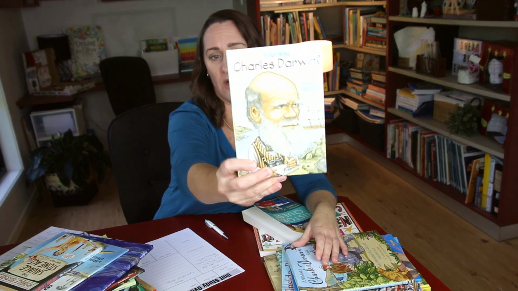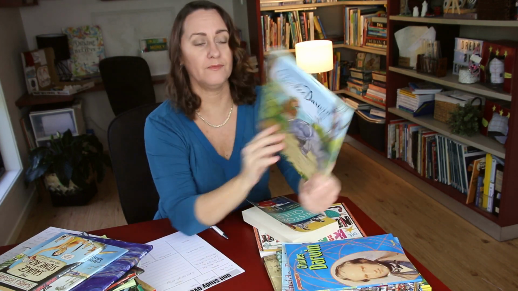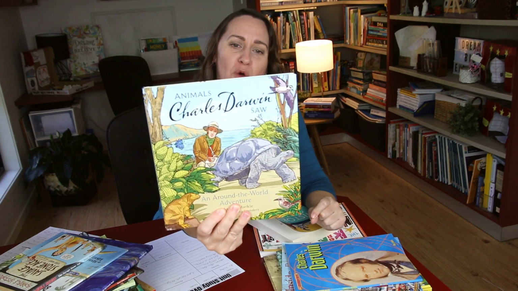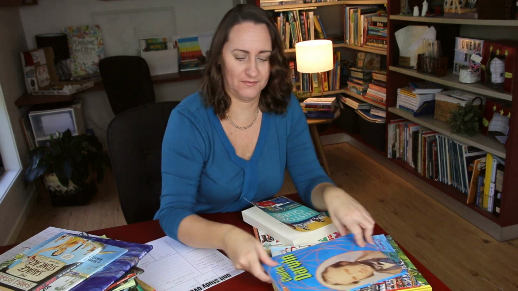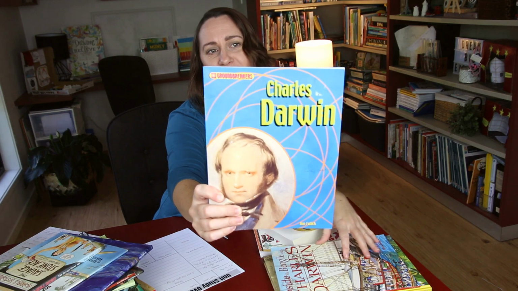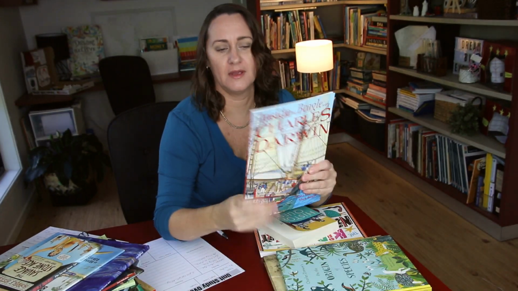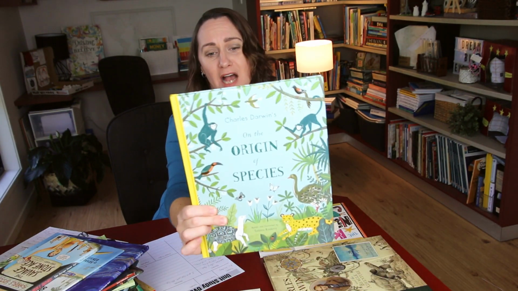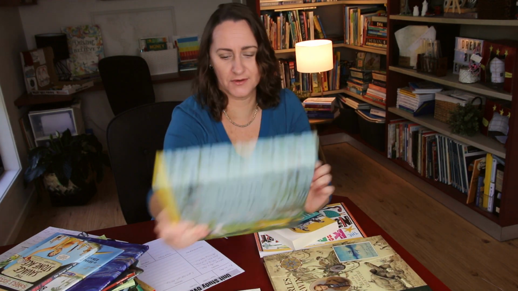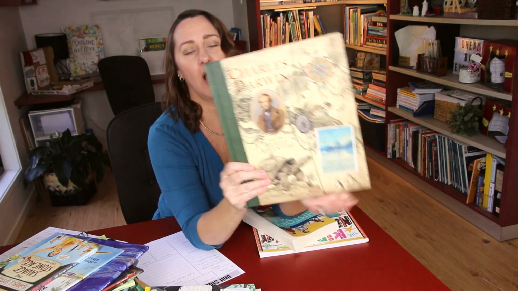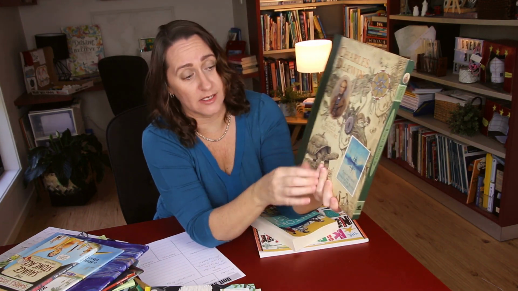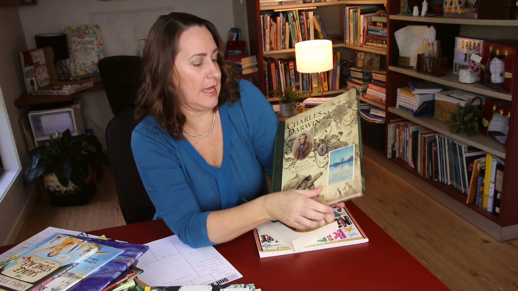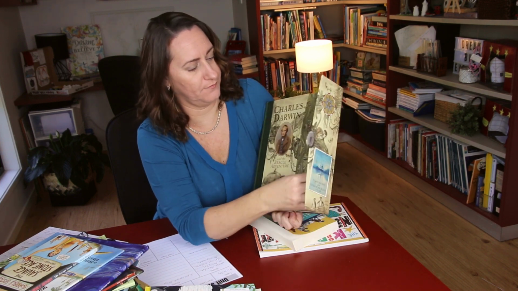So we've got Who Was Charles Darwin? Love, love, love these books. They are one of my favourite books for kids of all ages. Animals Charles Darwin Saw. Groundbreakers Charles Darwin. Inside the Beagle. Charles Darwin on the Origin of Species. And Charles Darwin and His Adventures on the Beagle. This is a beautiful book. Let me see if I can get it open.